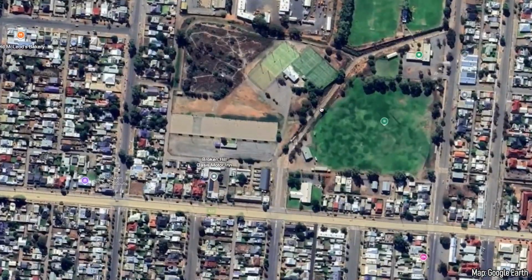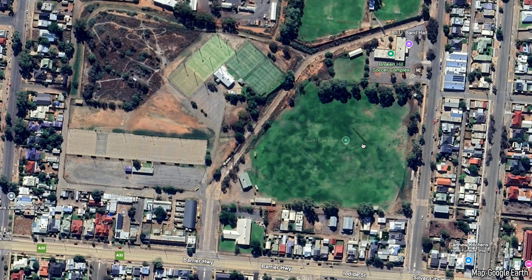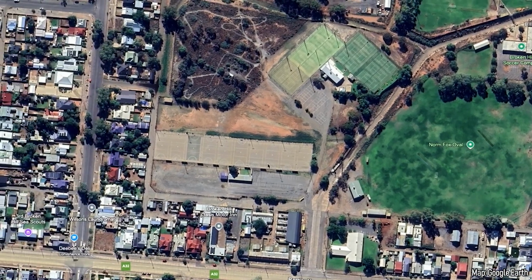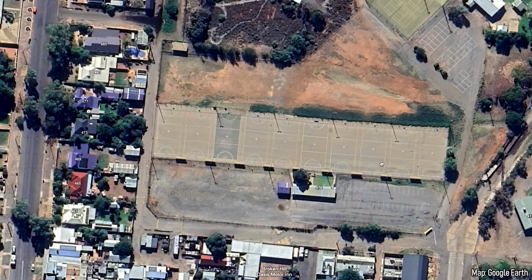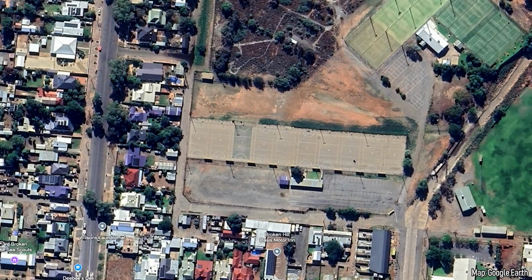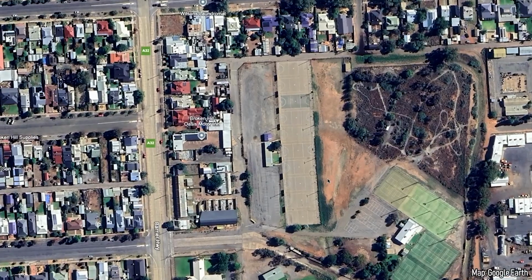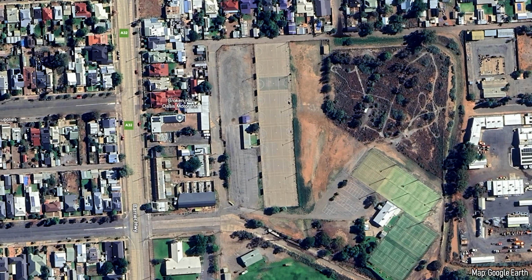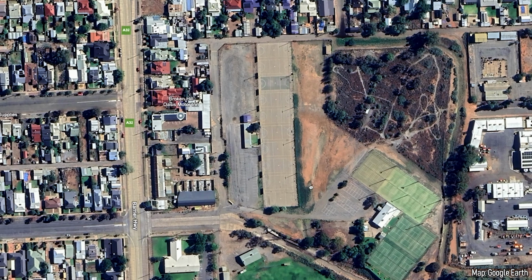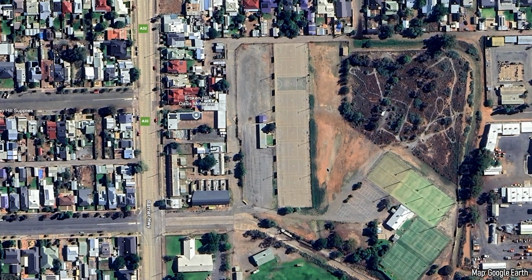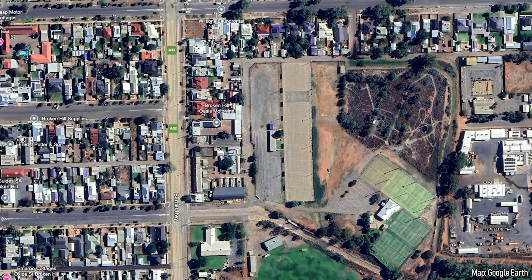Let's have another little look in here. We've got some playing fields. Okay, we've got the Norm Fox Oval. Lot of netball courts. All right, imagine this on a Saturday morning. The mums screaming. The collective noise of 1, 2, 3, 4, 5, 6, 7, 8, 9, 10 netball courts in Broken Hill on a Saturday morning, ladies and gentlemen, the collective noise that the mothers would make on the sidelines.